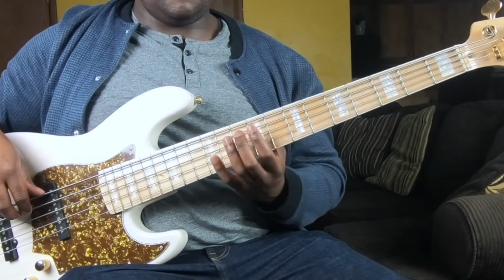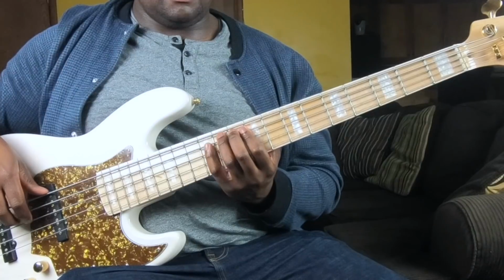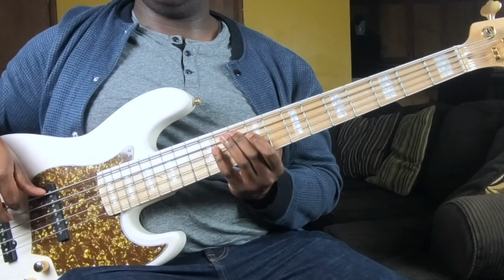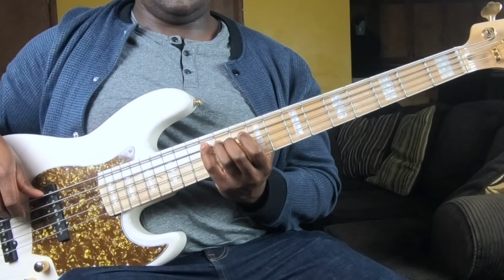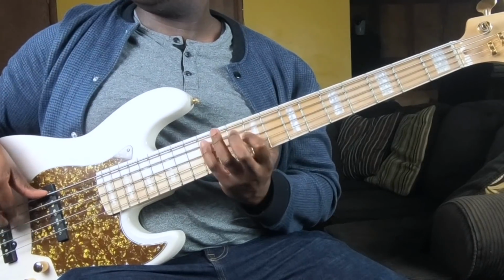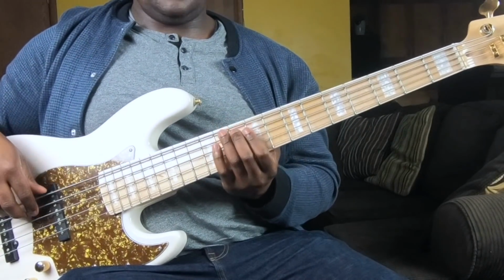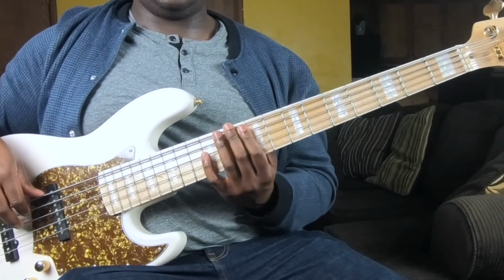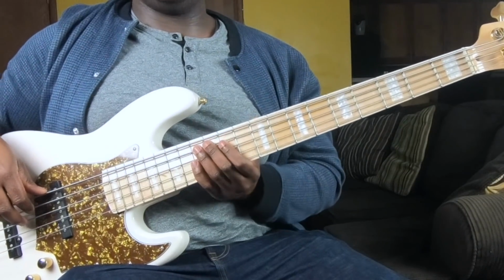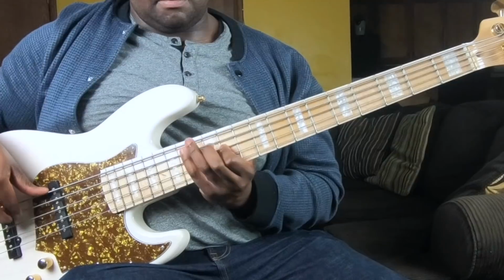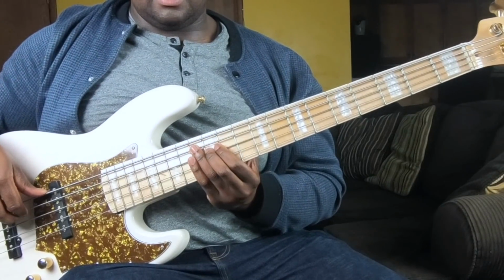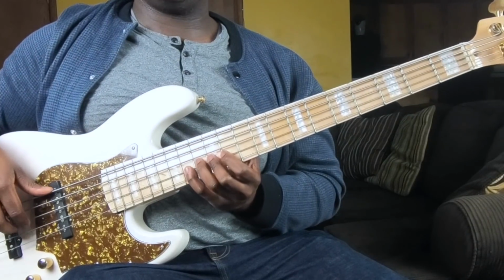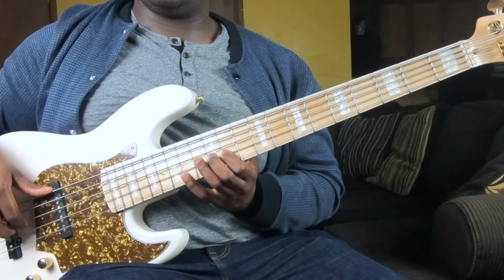Let's check it out in Phrygian. We do 1, 6, 4, 5. That's in our Phrygian mode. Lydian, same way: 1, 6, 4, and 5, because it's just the 3 that's different. Now the Mixolydian, same way: 1, 6, 4, and 5, right there.